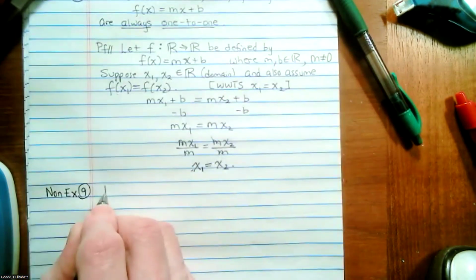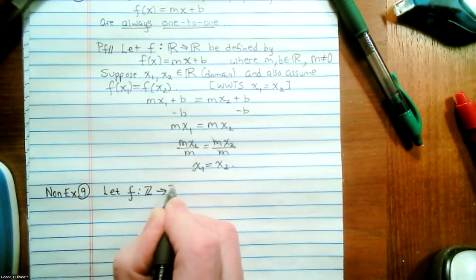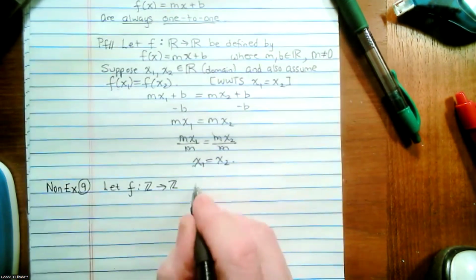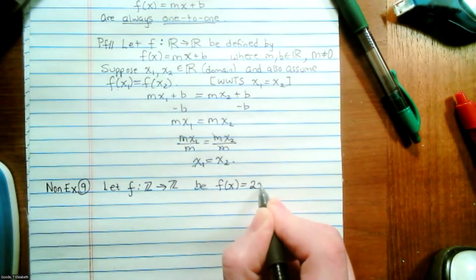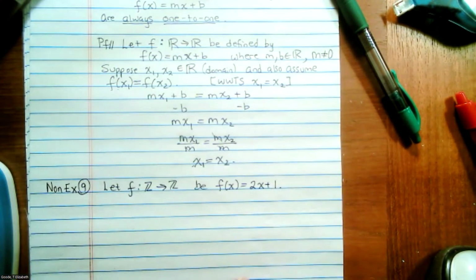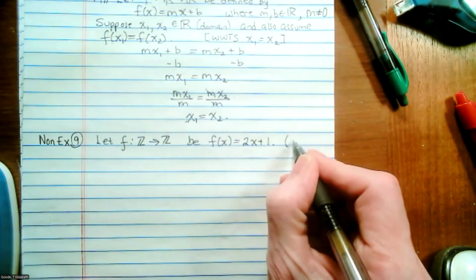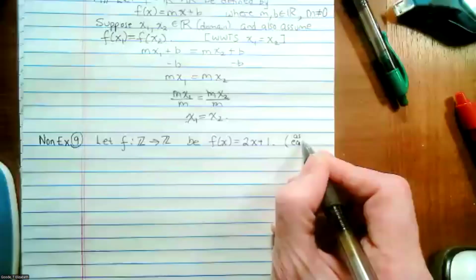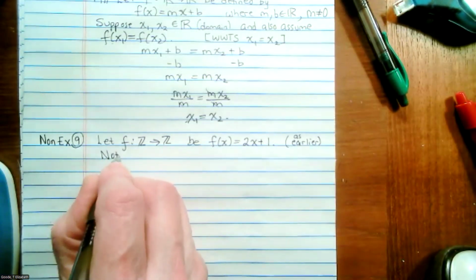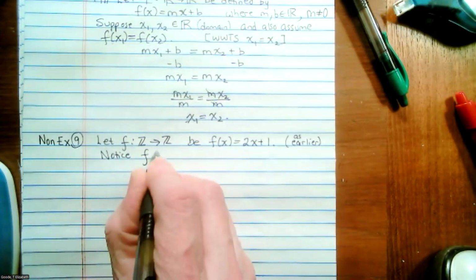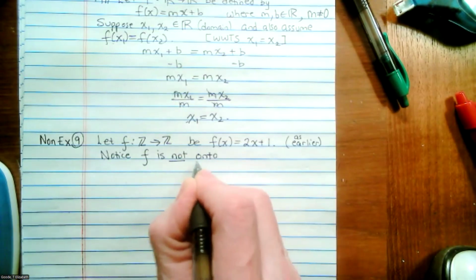But if we look at the restricted function, f from Z to Z, let's look at our little example. Let's let it be f of x equals 2x plus 1. We saw the graph of that a few minutes ago with just the dots. This is as earlier. Notice f is not onto. It's one-to-one, but it's not onto.